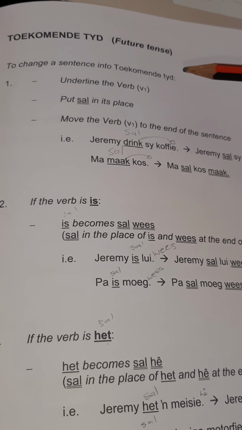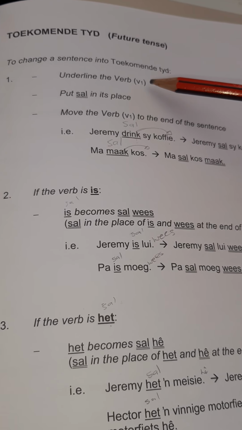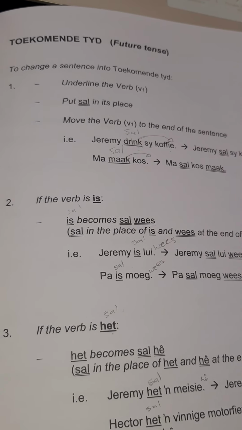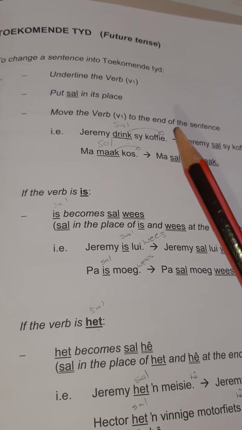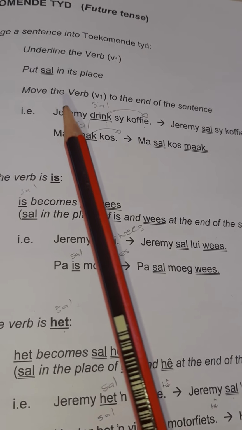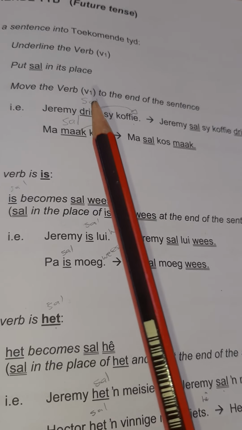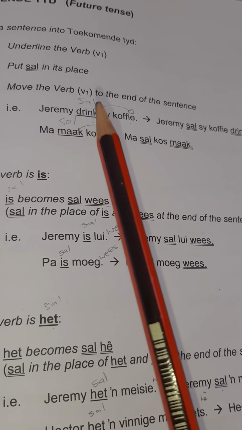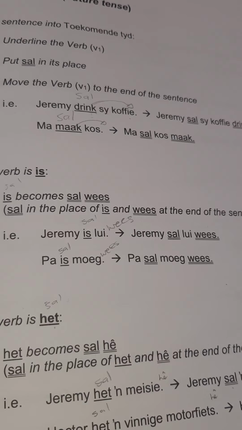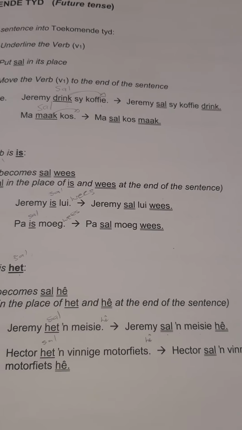To change a sentence into toekomende tyd, step 1, you have to underline your verb, put sal in its place, and then you move the verb to the end of the sentence. Okay, let's look at the example. Jeremy drink sy koffie. Step 1, underline the verb. Step 2, put sal in its place. Step 3, take the verb to the end. And then your answer will be Jeremy sal sy koffie drink.